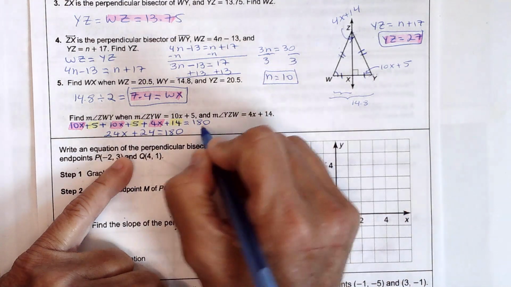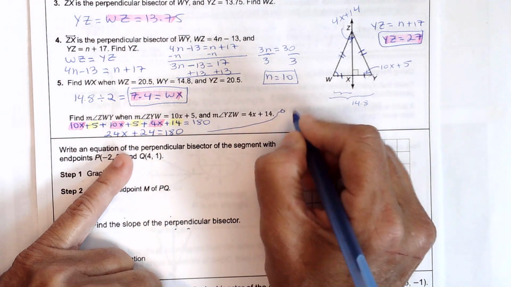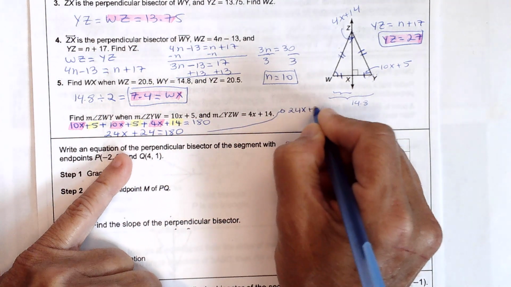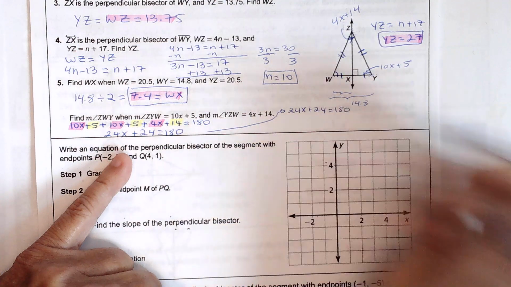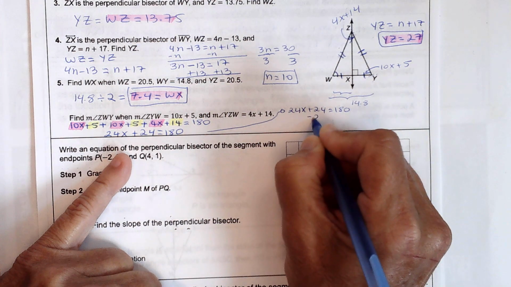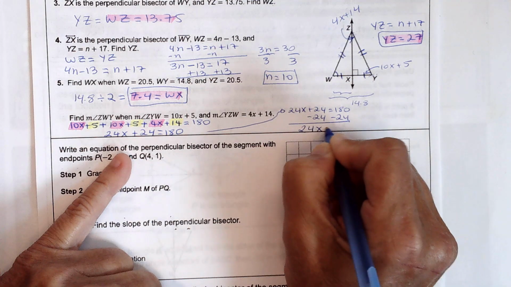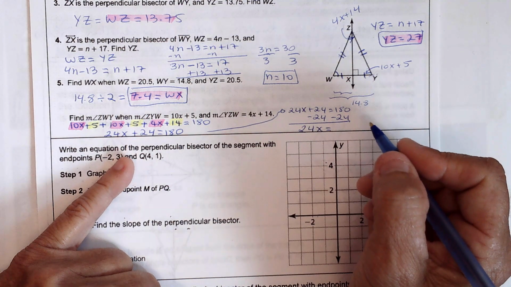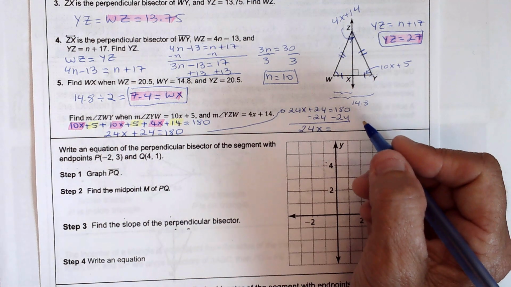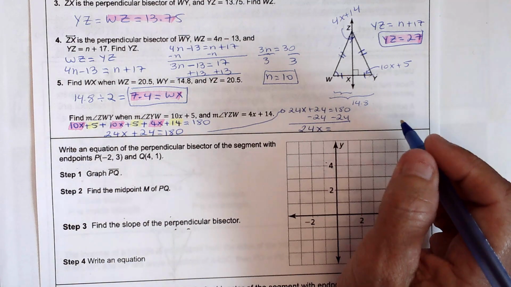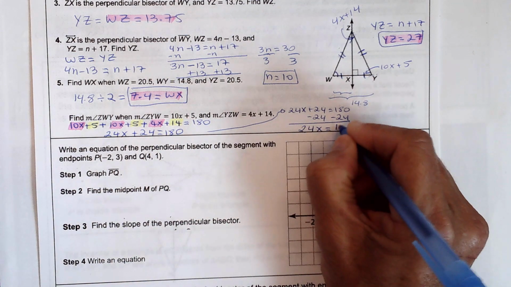So 24x plus 24 equals 180. I minus 24 from both sides. 24x equals 180 minus 24, that is 156.